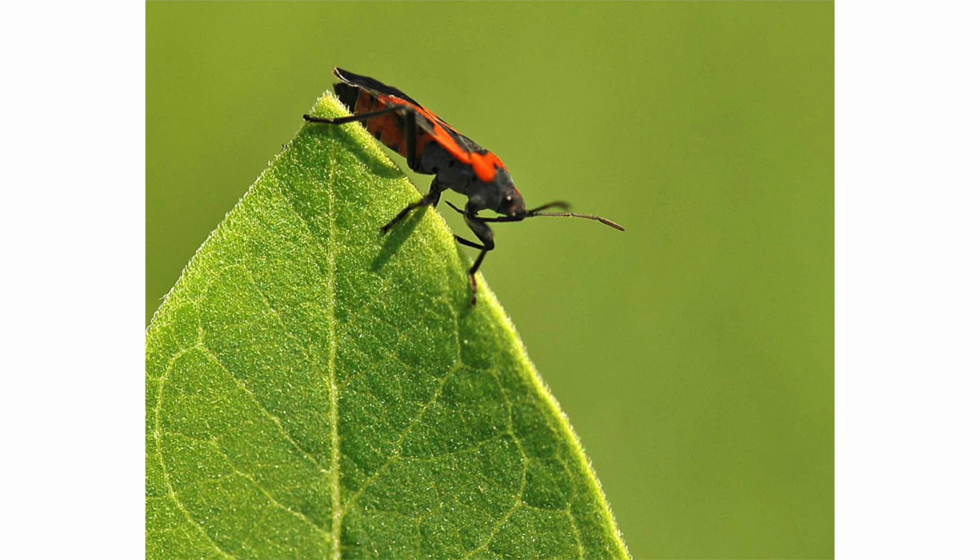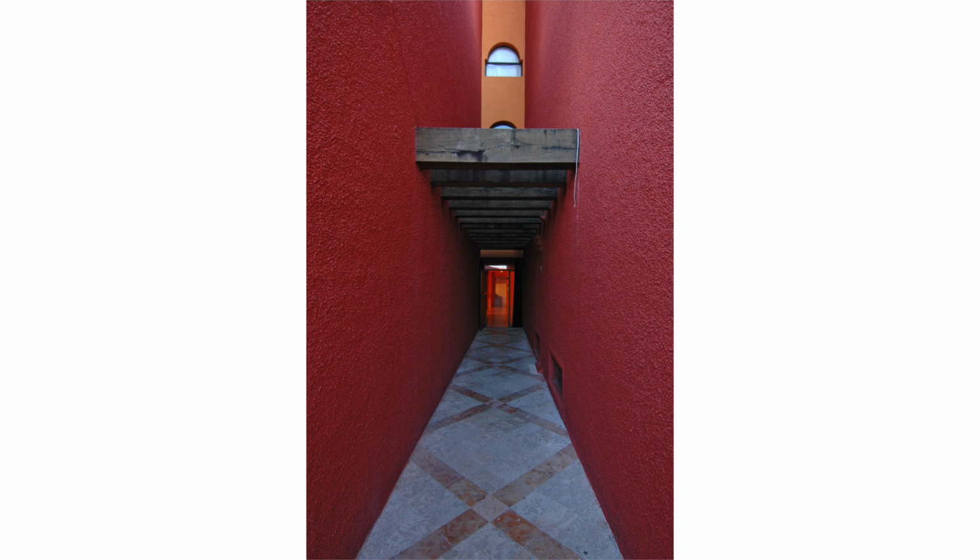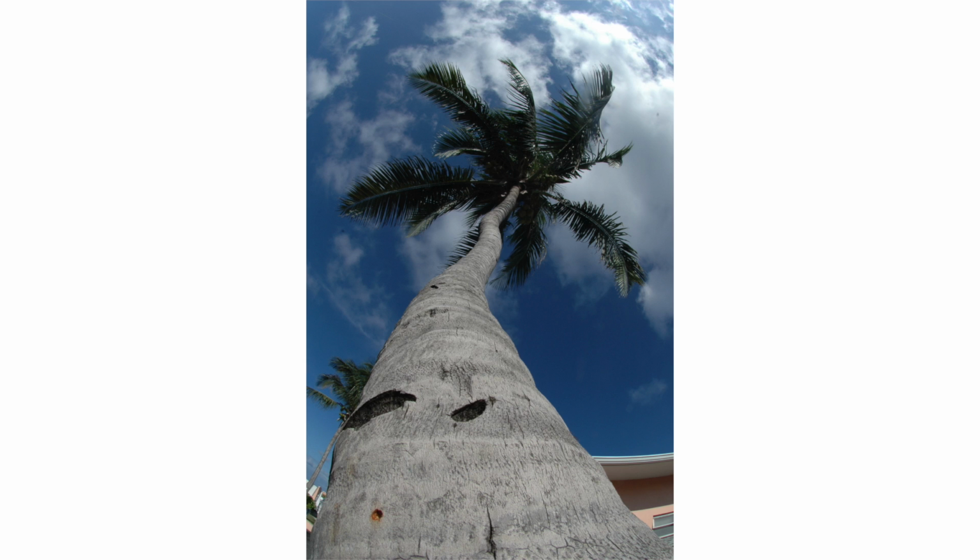Here's a shot showing the rule of thirds of this little bug on a leaf, also complementary colors, orange and green, or reddish and green. And here's a shot showing a vertical aspect ratio of a door leading to our resort in Cozumel, and another palm tree at the Caymans with a wide-angle lens showing a vertical aspect ratio instead of a horizontal aspect ratio, speaking of our framing composition.